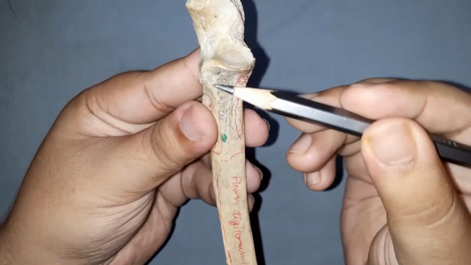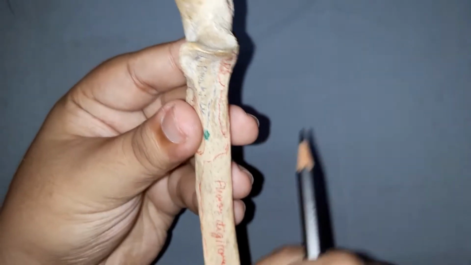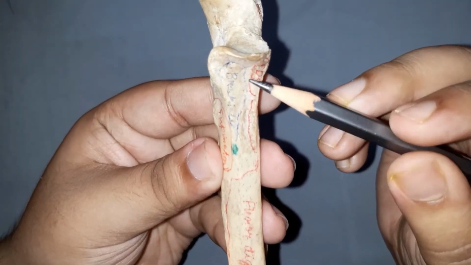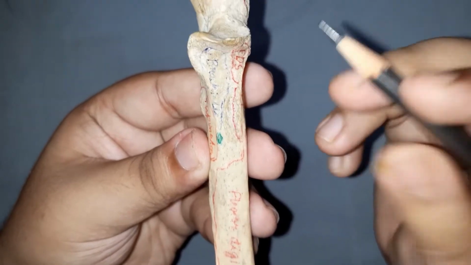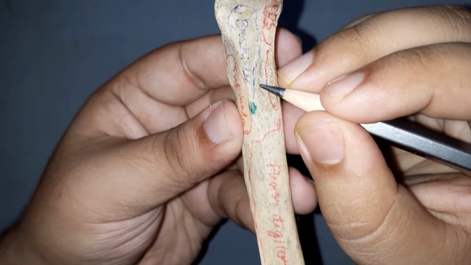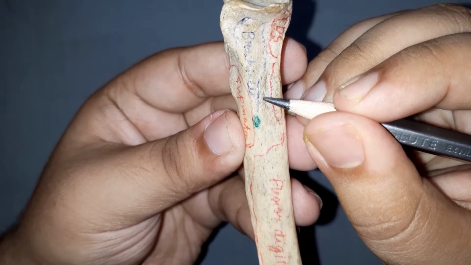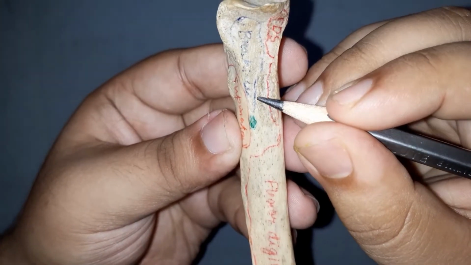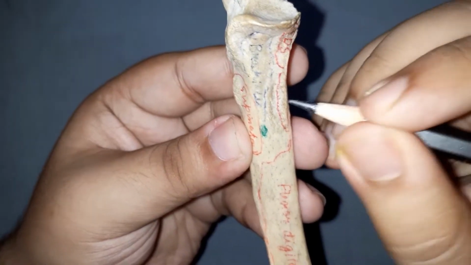The coronoid process also has this anterior surface. Now, the anterior surface of the coronoid process is a little interesting because it is rough. But more importantly, I'm trying to draw your attention towards this very specific tuberosity, look at the tip of the pencil, at the lower end of the anterior surface of the coronoid process.